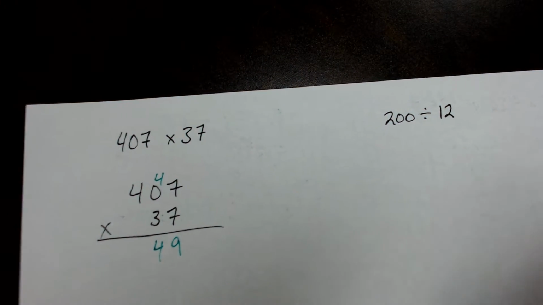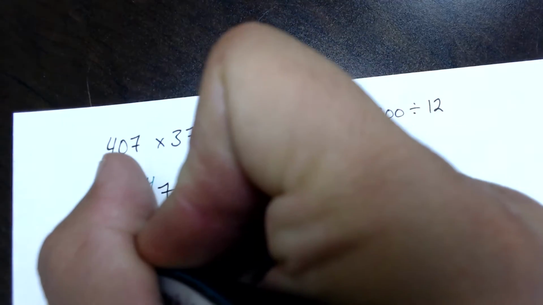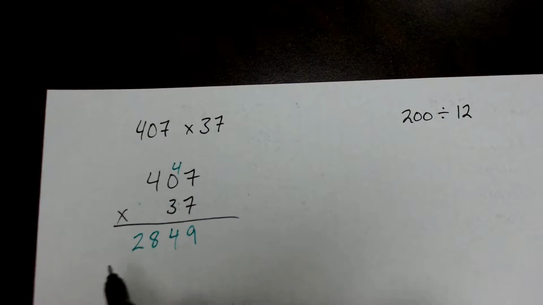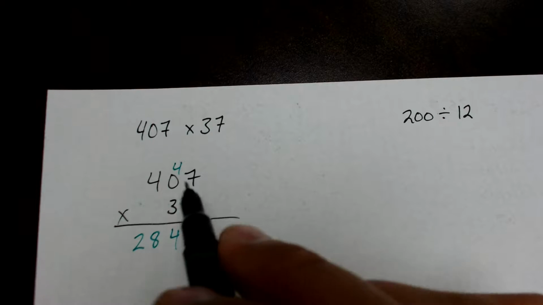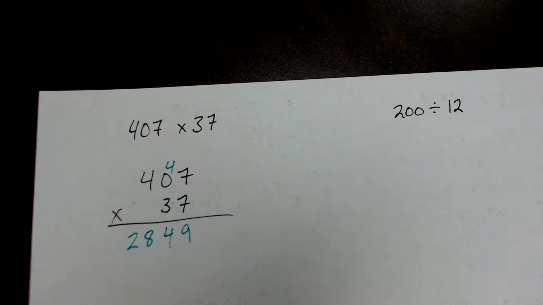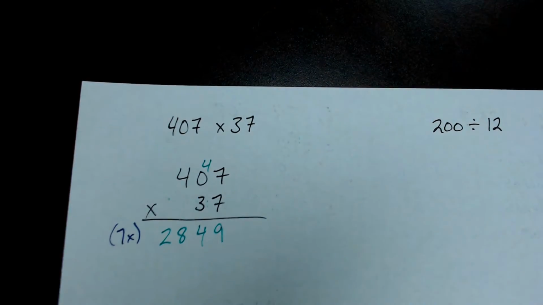Now I'm taking 7 times the hundreds place, so 7 times 400, or 7 times 4, is 28, or 2800. So this number right here is actually 407 times 7, or 407 added to itself 7 times. I'll go ahead and put a little side note: this is 7 times the number.